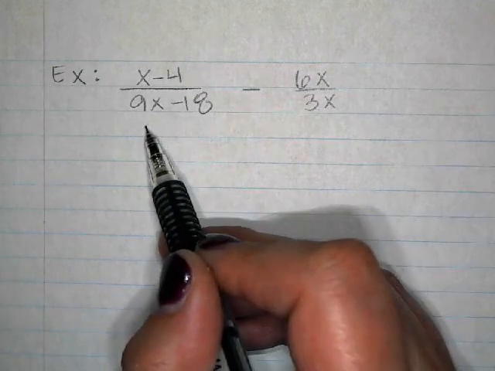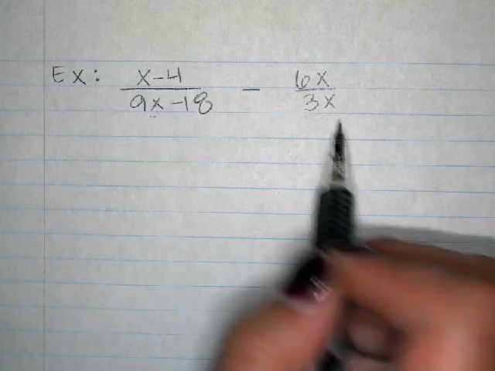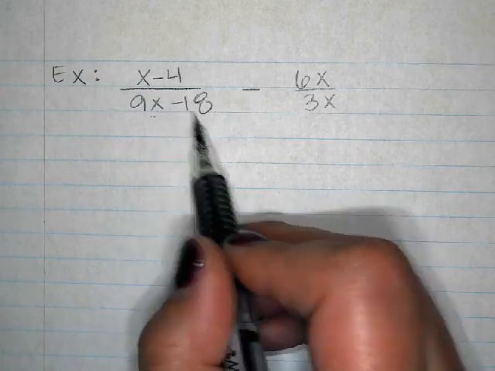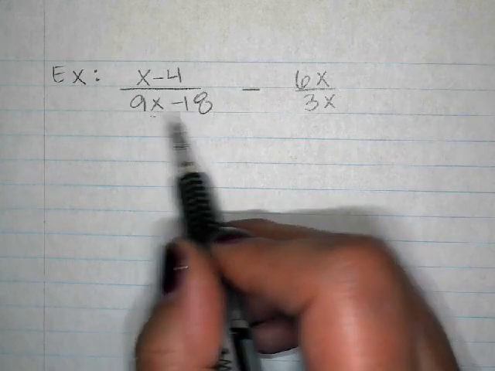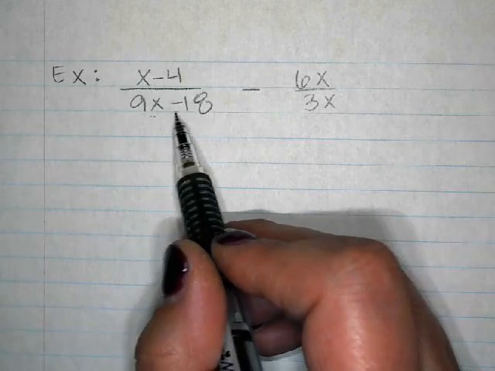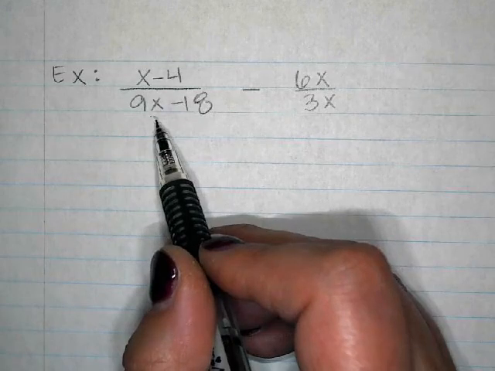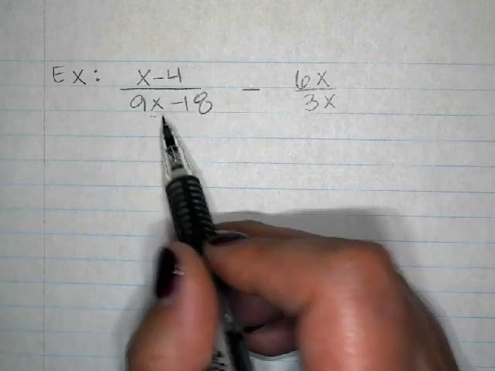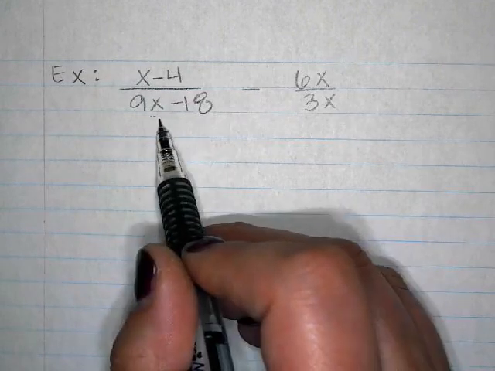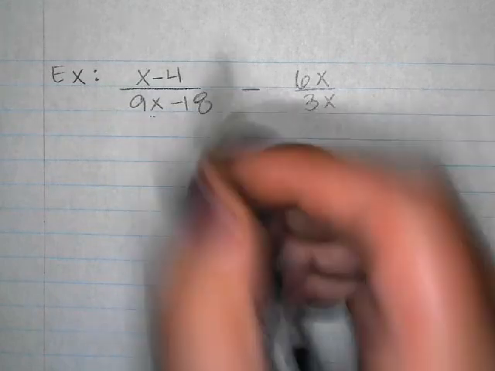Anytime we have a denominator that has multiple pieces, like this is a binomial, this is a monomial, what do we have to do to break it down? You can look back at your other notes. Starts with an F. We have to factor it. And how do you factor this denominator? GCF. What's the GCF? 9.